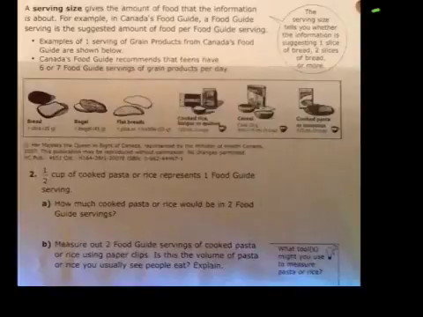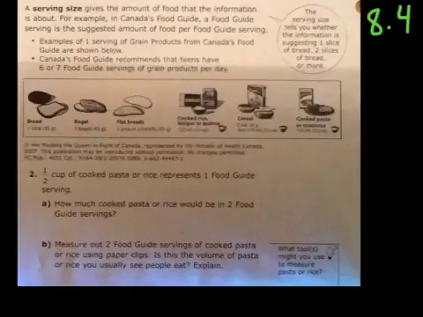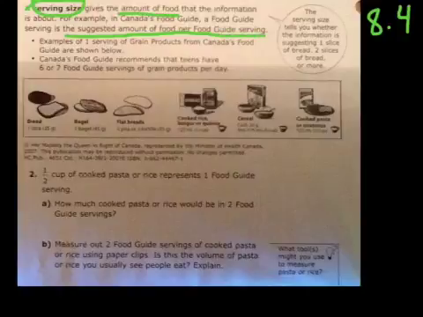This information comes from 8.4 practice work that you have, and this is going to help you record food intake for a day and analyze the nutritional value of your food. This specific information talks about serving sizes. A serving size gives the amount of food that the information is about. For example, in Canada's Food Guide, a food guide serving is the suggested amount of food per food guide serving.